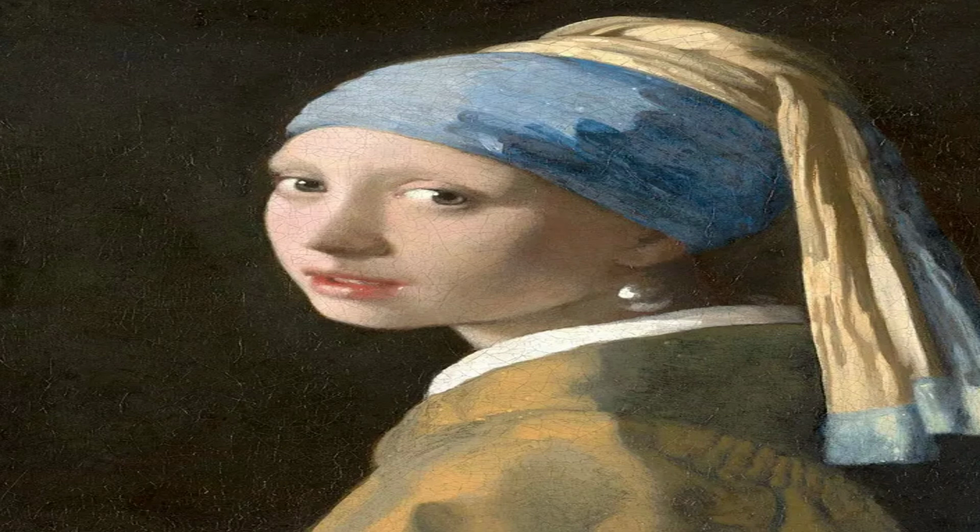In modern times, the painting has inspired a wide range of responses, from art historical analysis to adaptations in literature and film. It remains a centerpiece of the Mauritshuis collection in The Hague and continues to attract viewers from around the world. In summary, Girl with a Pearl Earring endures as a masterwork of subtlety, technical brilliance, and emotional resonance.